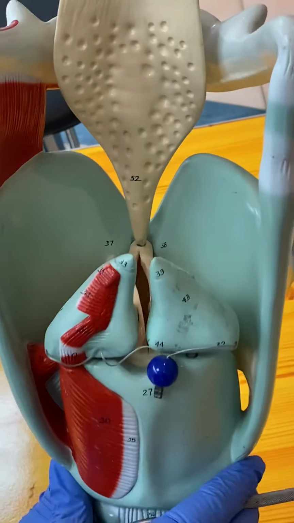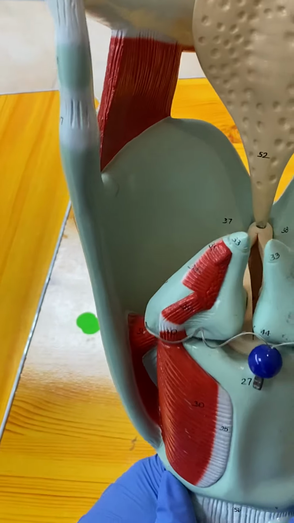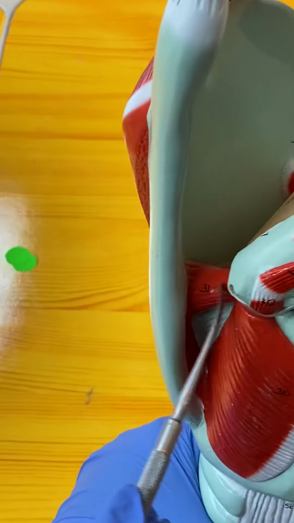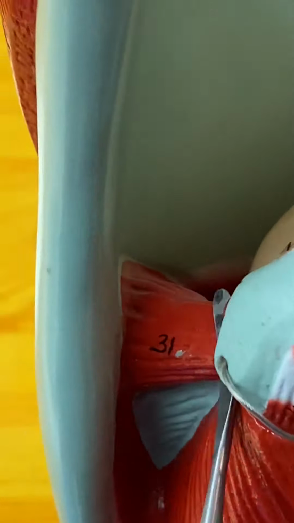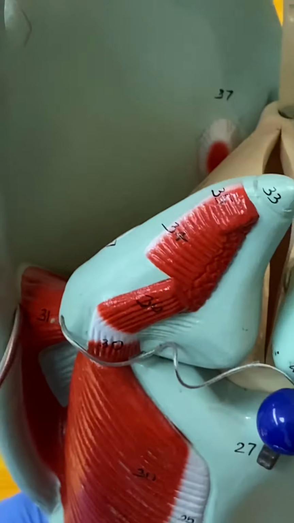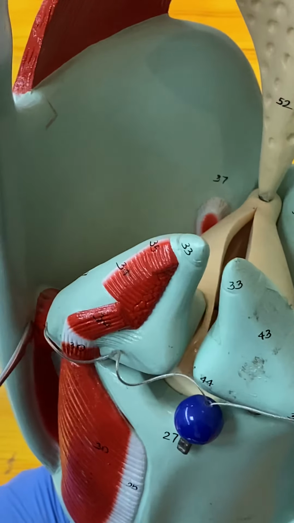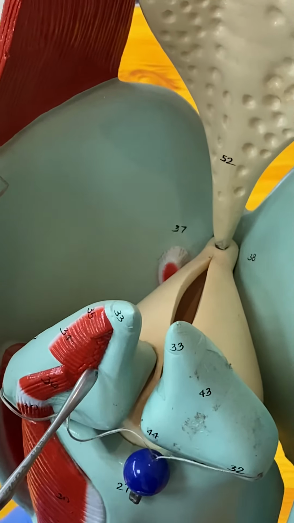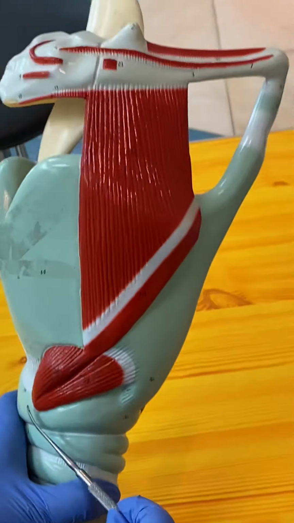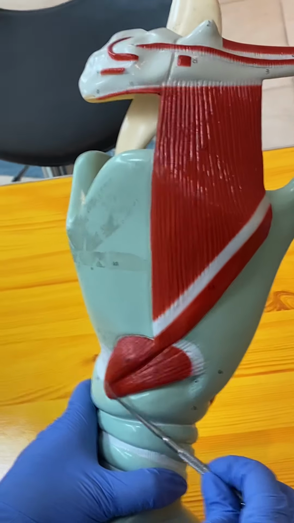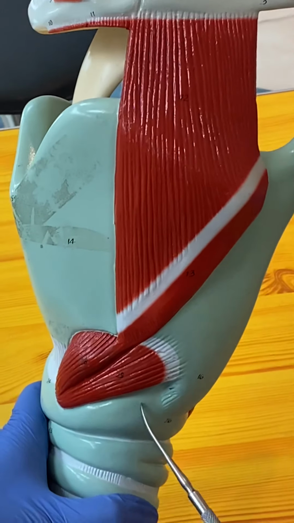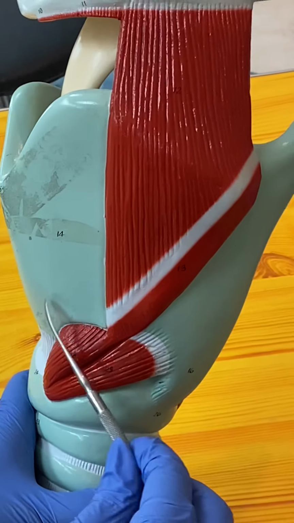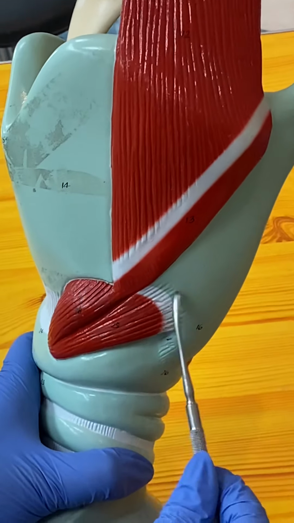Right. Now you have the lateral cricoarytenoid muscle here. You will have two more sets of muscle here, the oblique arytenoids and the transverse arytenoids. The only muscle to be seen externally is here. This is the cricothyroid, originating from the arch of the cricoid and attaching to the lower aspect of the lamina of the thyroid cartilage.